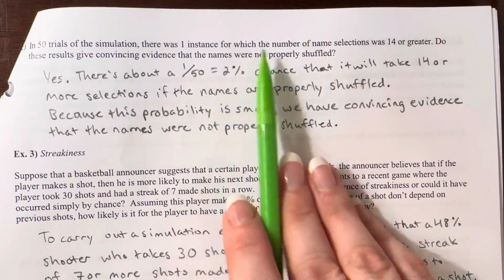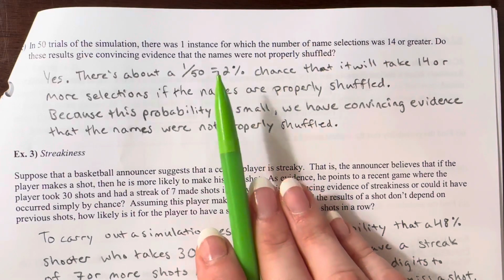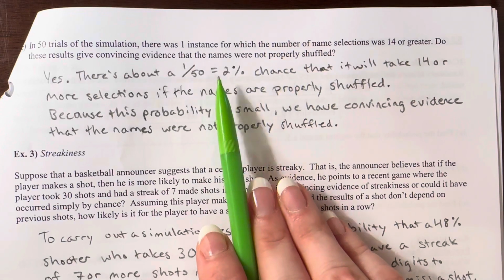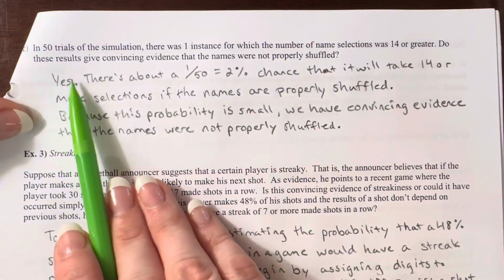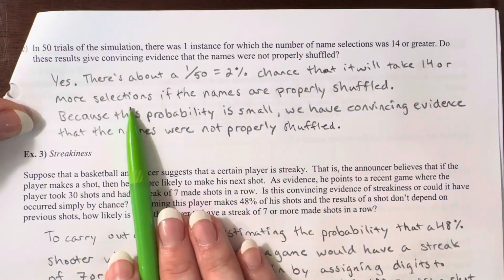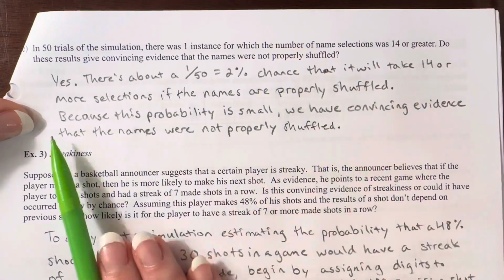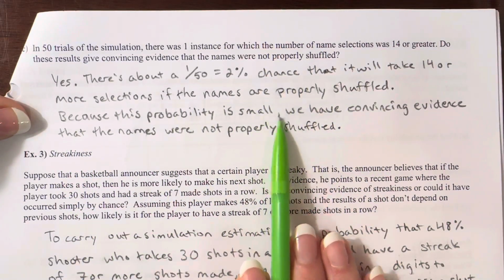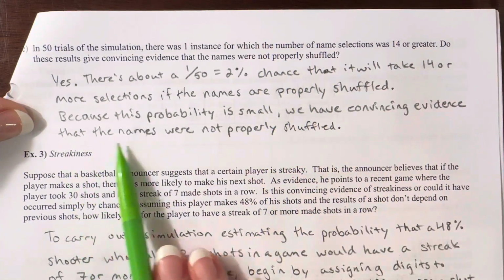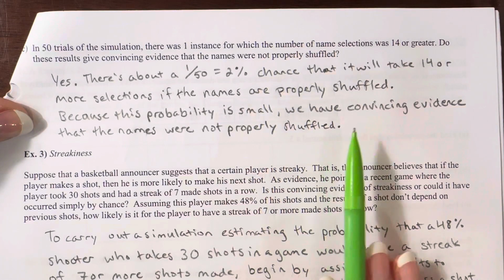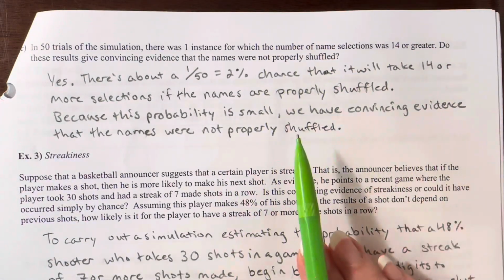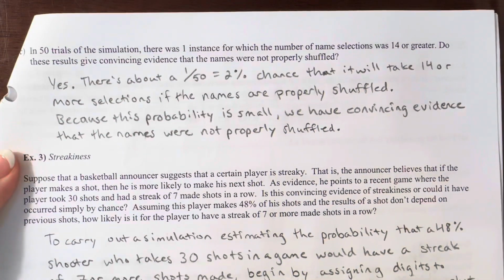Now that's extremely unlikely. In fact, it's so unlikely that we would reject the idea that those names were properly shuffled. It's more likely that they were not. So yes, this gives us convincing evidence. There's about a 1 out of 50 or 2% chance that it will take 14 or more selections if the names are properly shuffled. Because this probability is small, 2% is less than the 5% cutoff that we use for convincing evidence. We have convincing evidence that the names were not properly shuffled. All right. So this ties back in with what you learned in chapter 4 with the definition of convincing evidence and statistically significant results. All right.